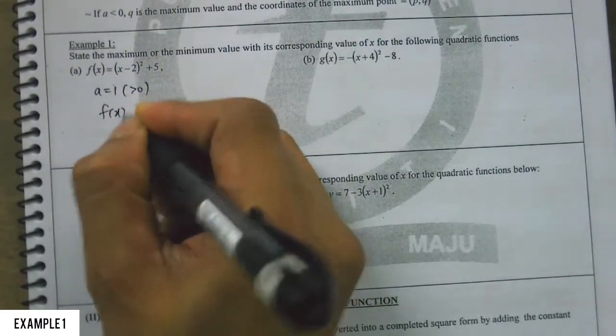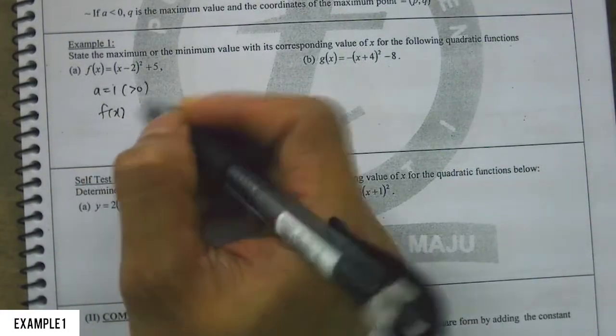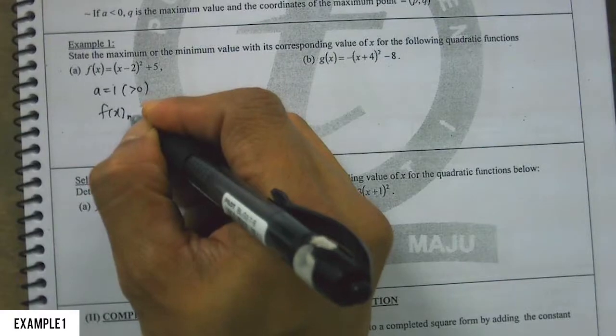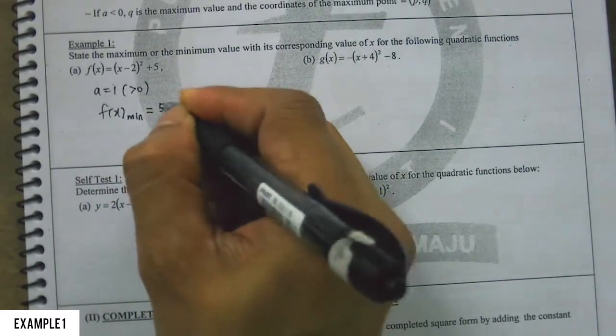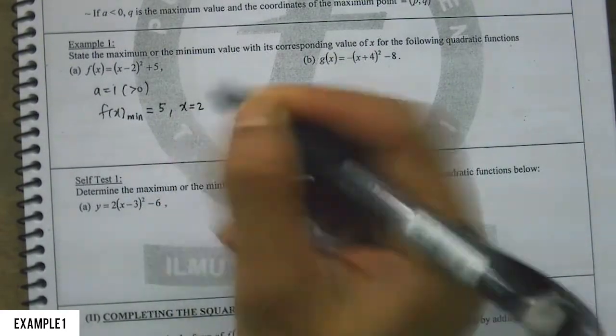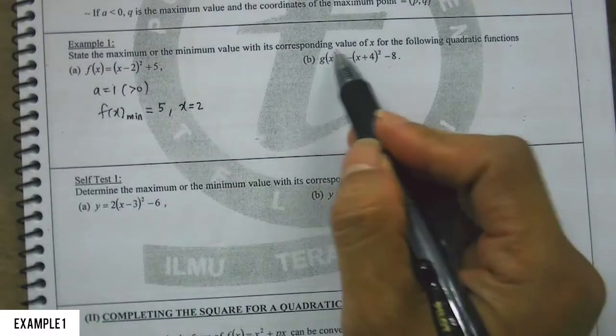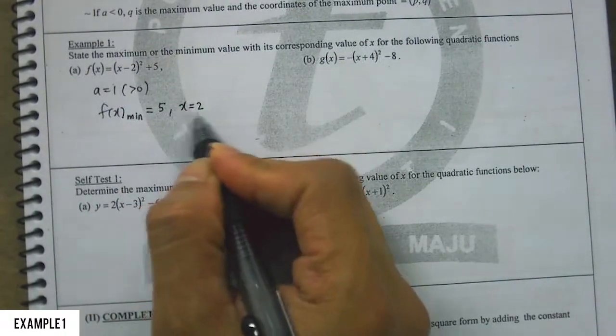So your f(x), I'm seeing the blue book, I didn't change the book. Your f(x) will be minimum or maximum, guys. What's my minimum? My minimum is 5, when the one inside the bracket is 0, x is 2. They say state the maximum or minimum with the corresponding value of x. This is your minimum or maximum. This is your corresponding value of x.